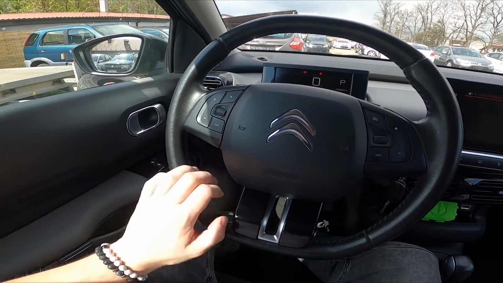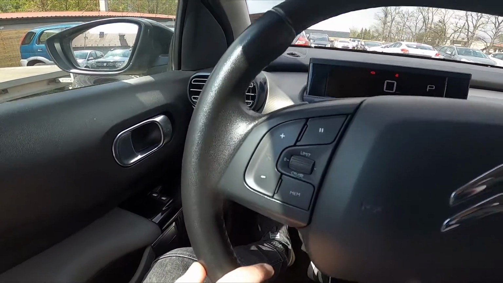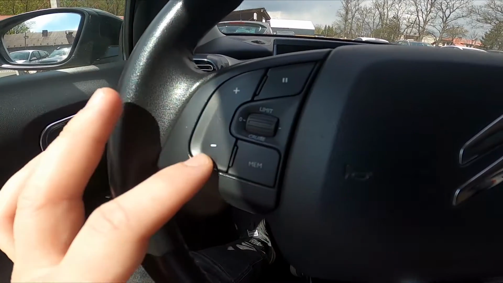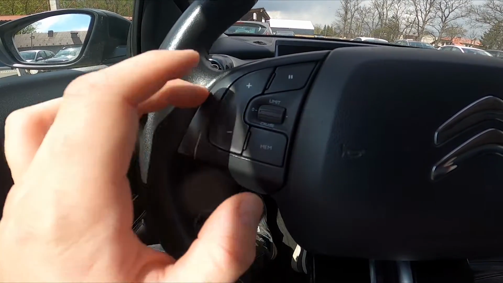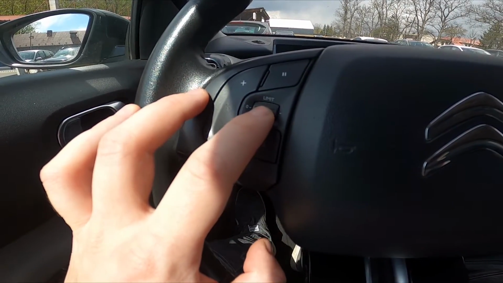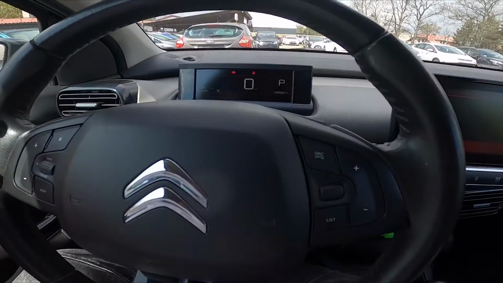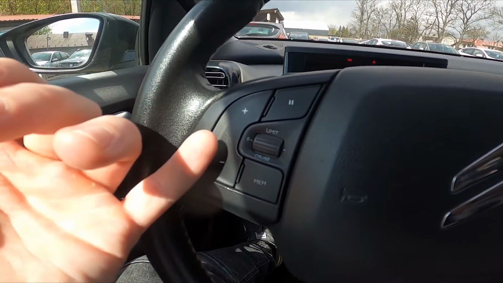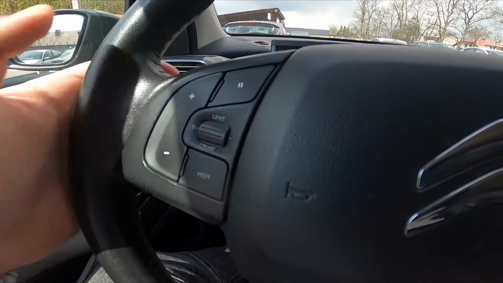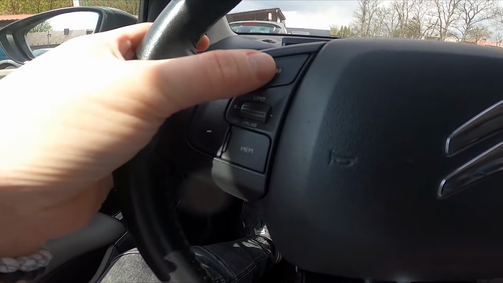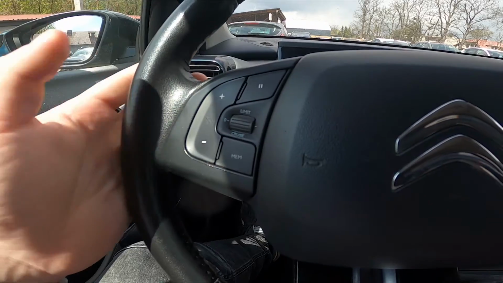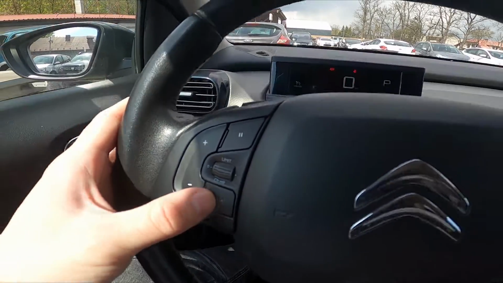In the beginning, let's take a look at the left side of the steering wheel. Right here we've got the panel responsible for cruise control and speed limiter. Of course, we can enable cruise control and speed limiter, increase the speed, decrease the speed, pause the cruise control or speed limiter, and memorize the speed.